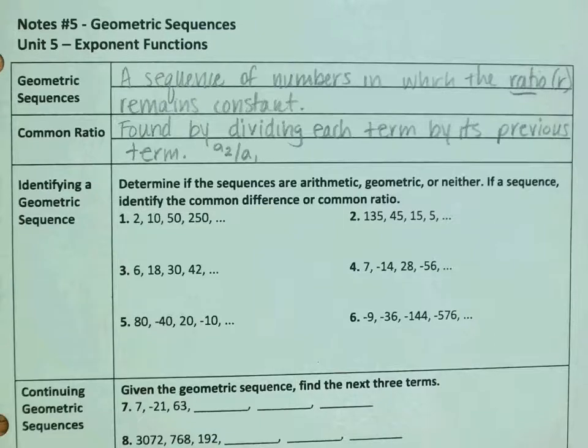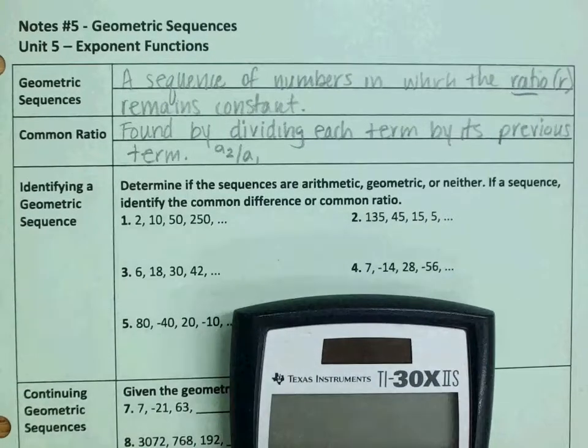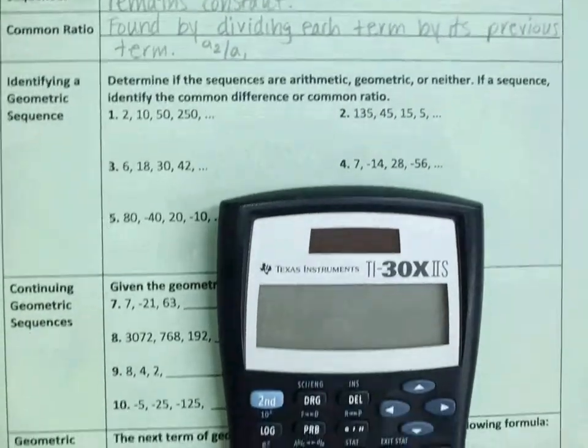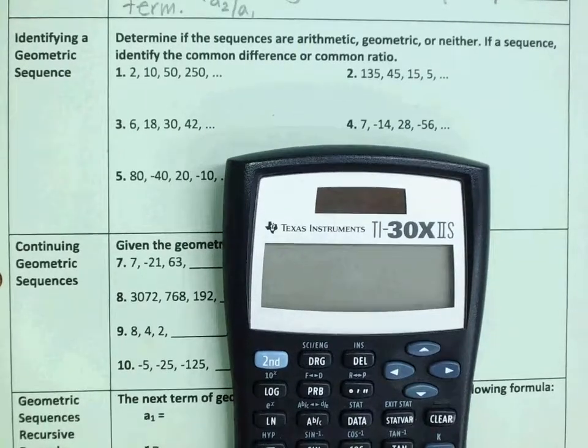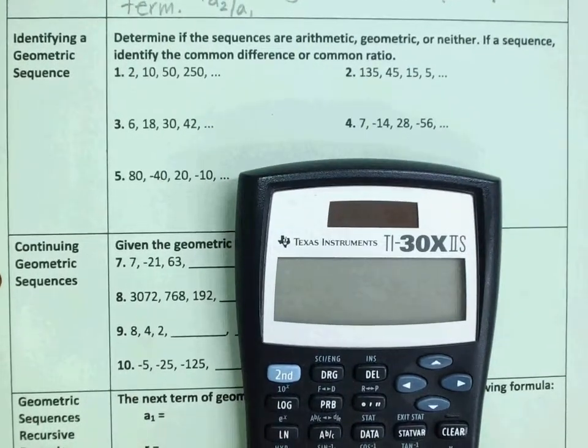So if you don't already, go ahead and grab a calculator. So we'll have a calculator and we'll go ahead and get started. So we're going to determine if the sequences are arithmetic, geometric, or neither. If it is a sequence, we're going to identify the common difference or common ratio. So a quick reminder, arithmetic sequences, we did this back in our linear functions unit, and it was finding the common difference, how much everything adds or subtracts by.